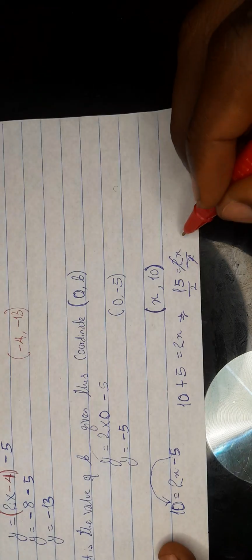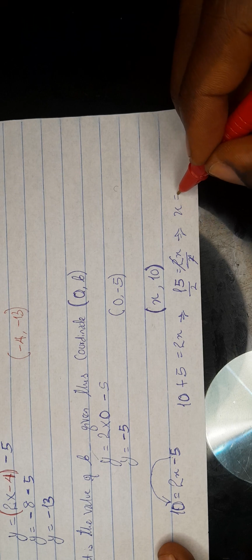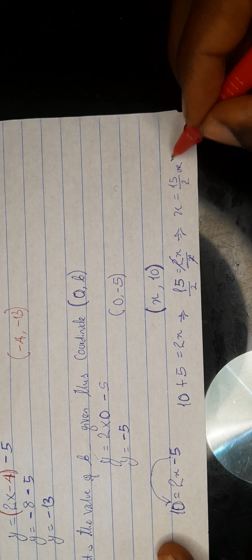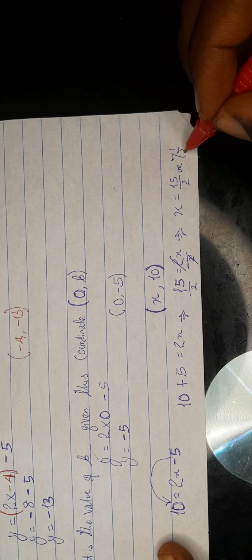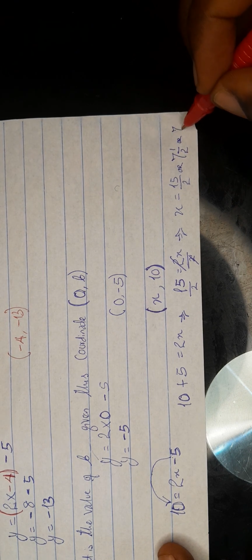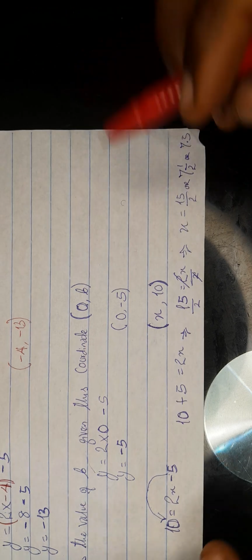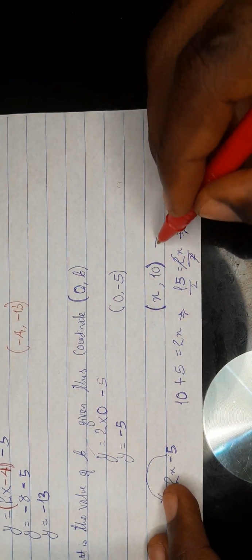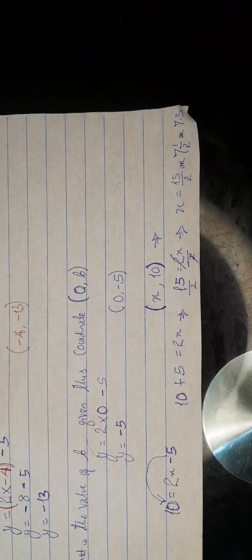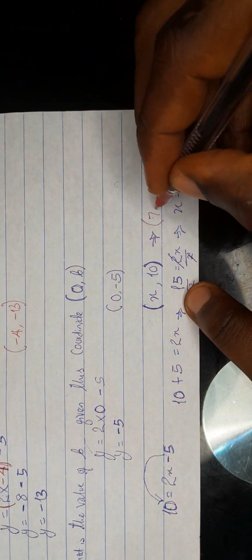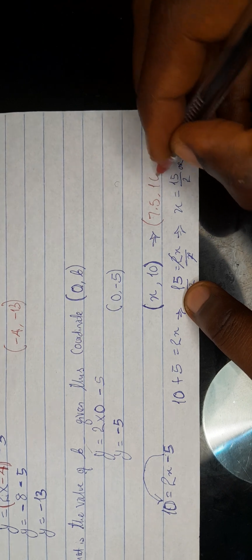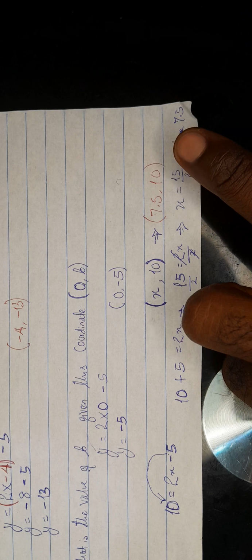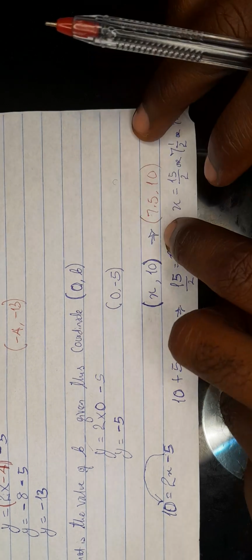Alright, so x equal 15 over 2, or 7 and 1 over 2, or 7.5. So it means that this answer, x comma 10, would now be 7.5 comma 10. So when x is 7.5, the value of y is 10.